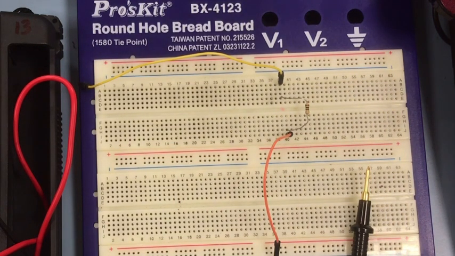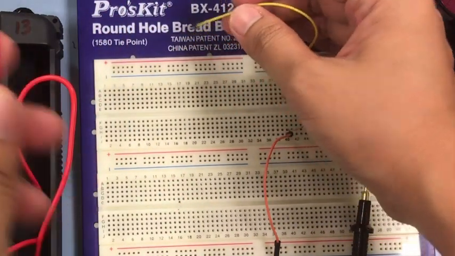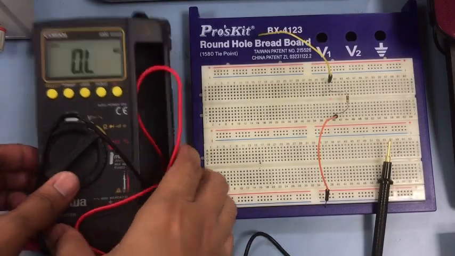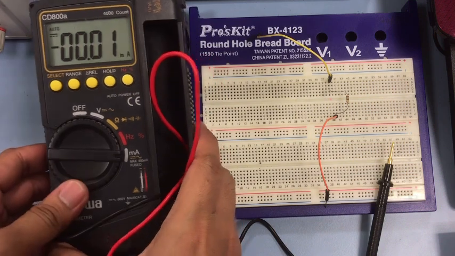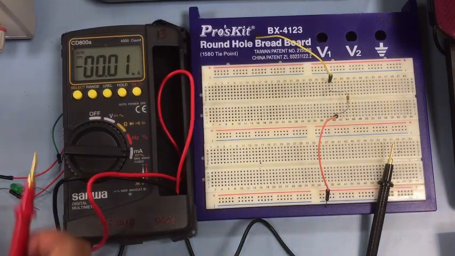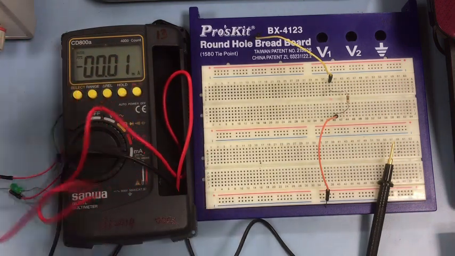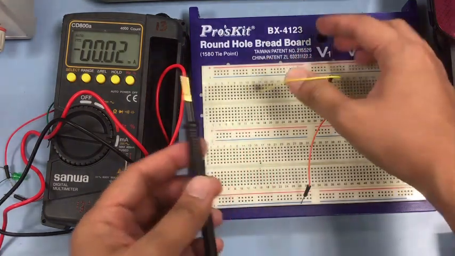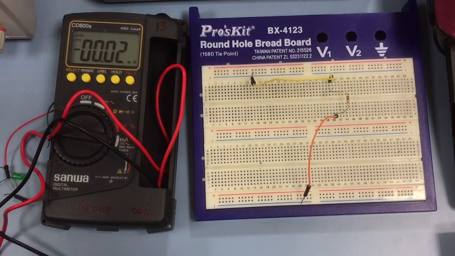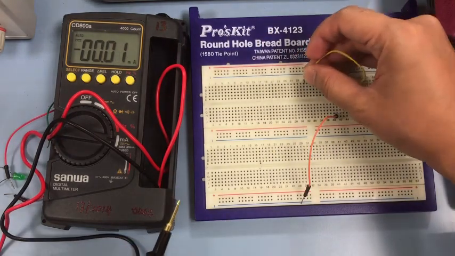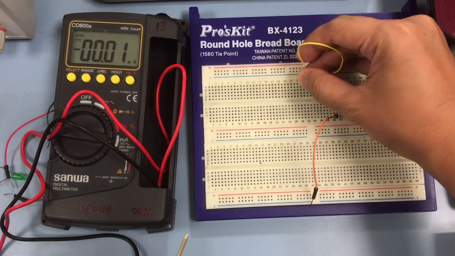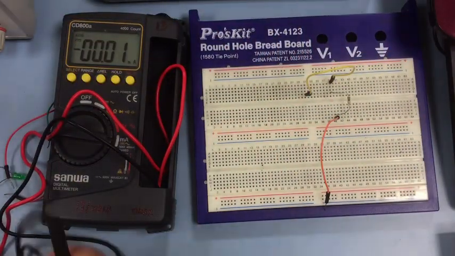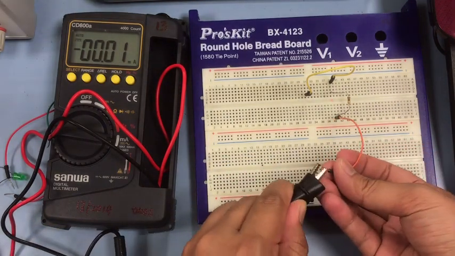From the power supply, this one from the power supply, from here to here we need to do a direct connection for the ammeter. So this one we could change to ammeter mode. The positive side we will connect to here, and then the negative side will connect to here. It's okay, I will touch it here later. So this one is from the negative terminal of the power supply.